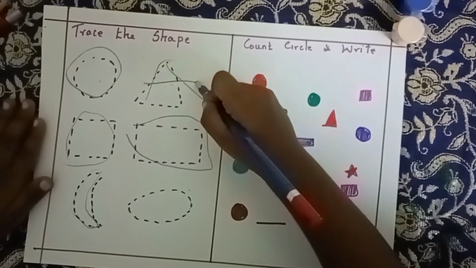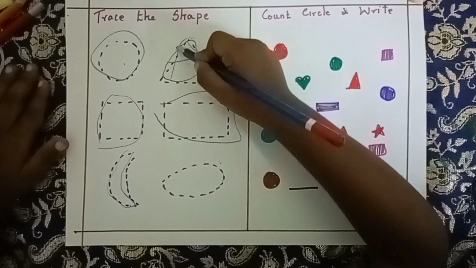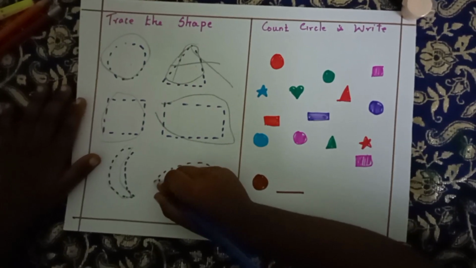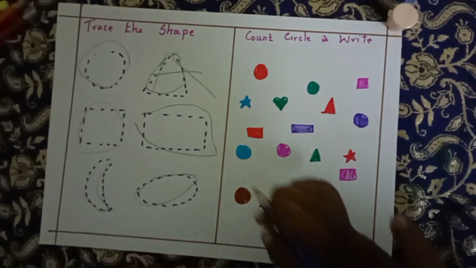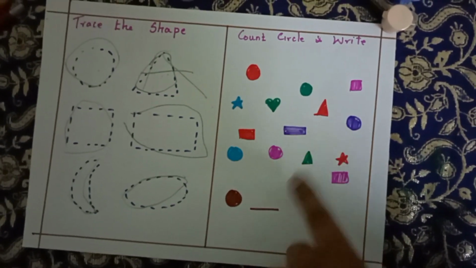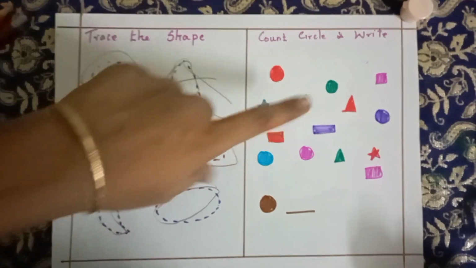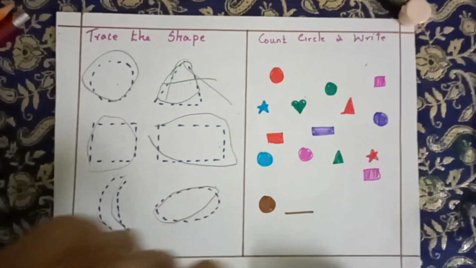Do it again. Now here you have to count all the circles and write how many it is. 1, 2, 3, 4, 5. Write 5 here.